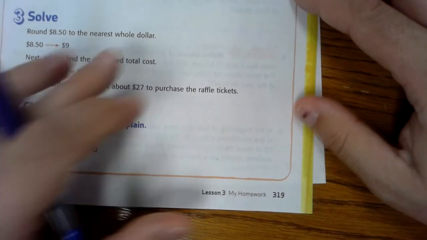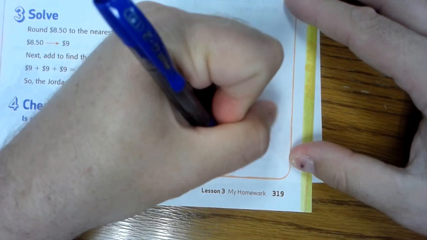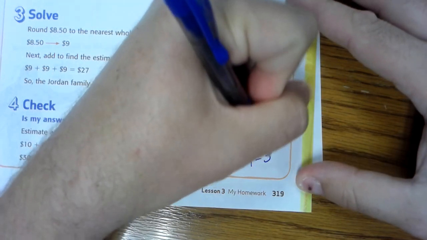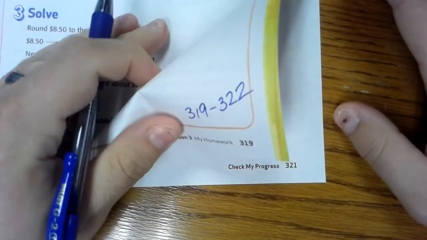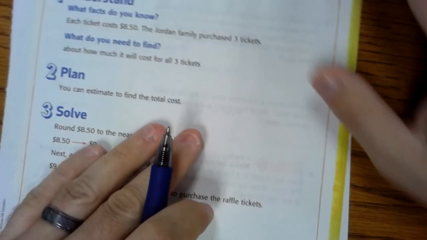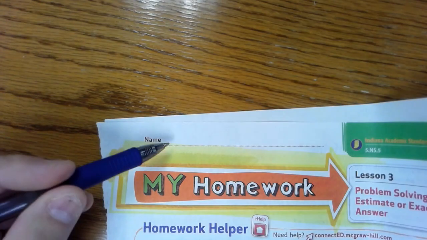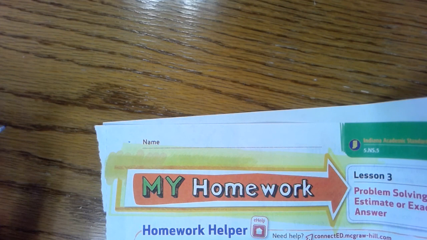So again, your homework is going to be pages 319 to 322. Okay, so these 2 pages are your homework. When you're finished, make sure your name is up here and you staple it, and then you turn it in the math box.